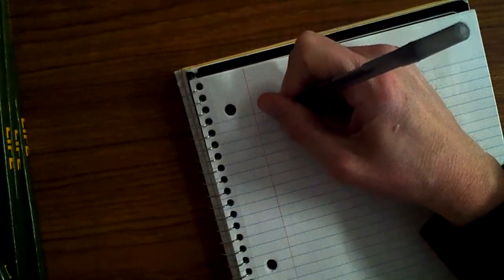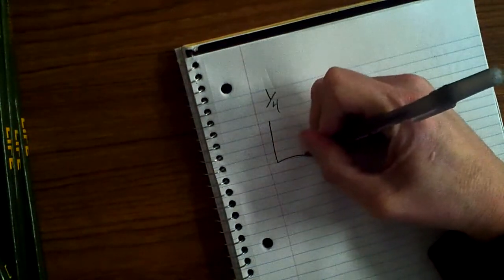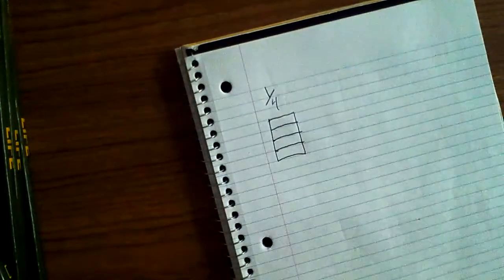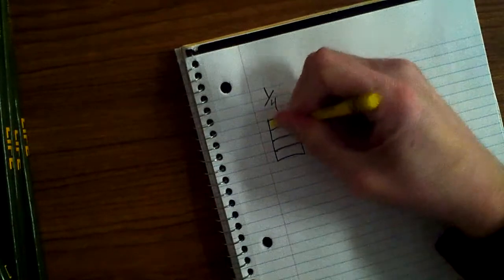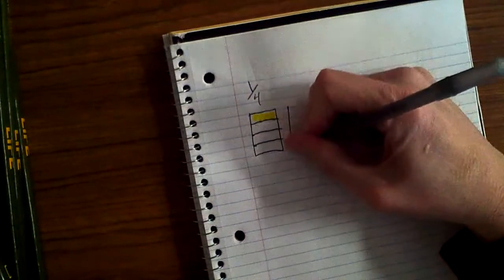Okay, Kamari. We've done a couple of lessons about equivalent fractions and how you can show equivalent fractions with pictures. So for example, let's say we have the fraction 1/4, and you can show that fraction like this by making a rectangle, splitting it into 4 parts, and then coloring one of the parts, and that shows 1/4, right? Well, then you can show an equivalent fraction by making 1/4 again.